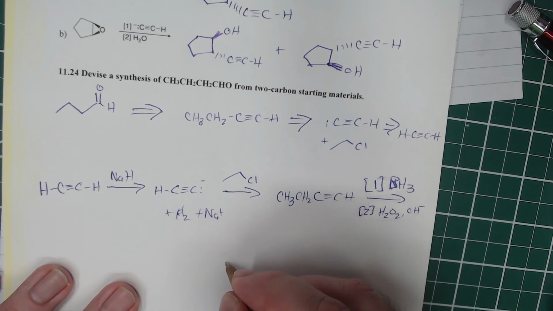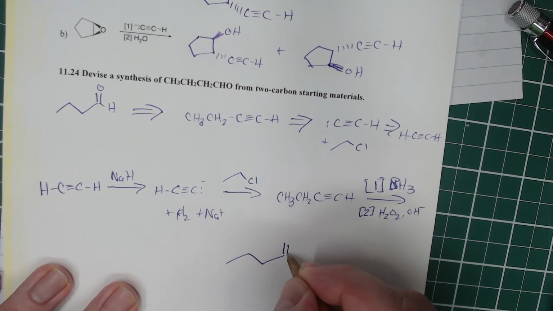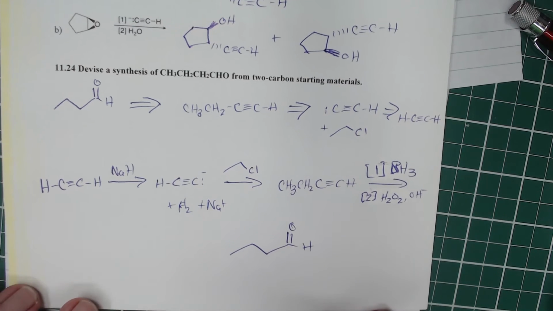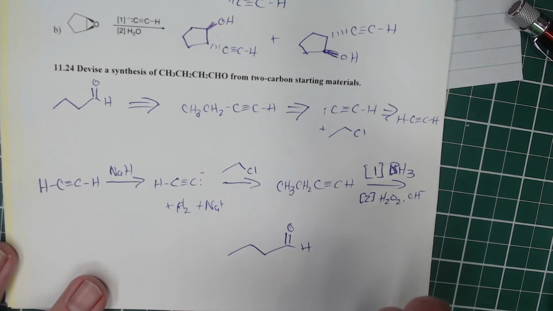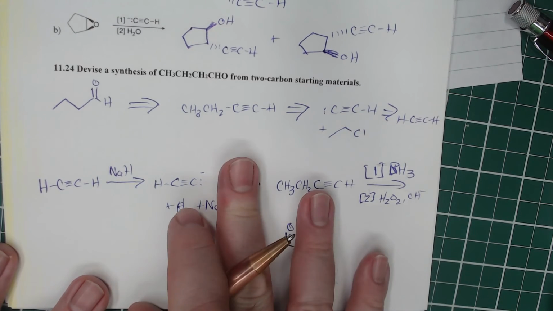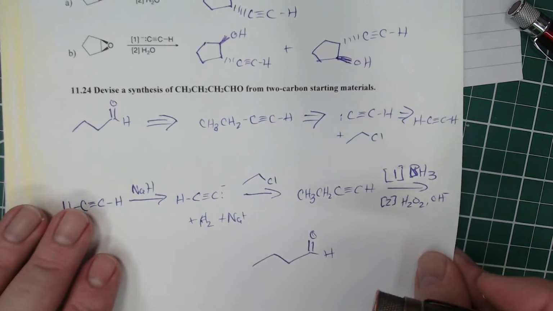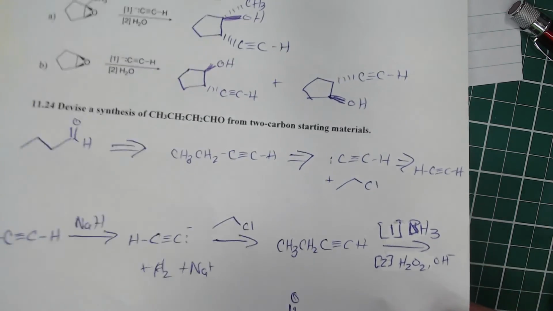So our product would be this aldehyde. All right, so that is an example of a retrosynthetic analysis. I picked a simple one here, and as you learn more reactions, you can do more complicated retrosyntheses.